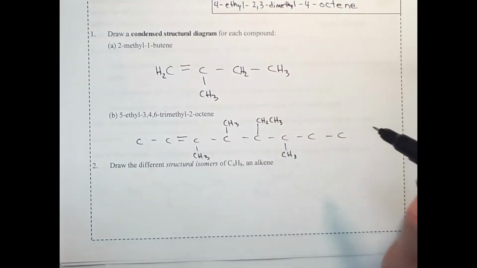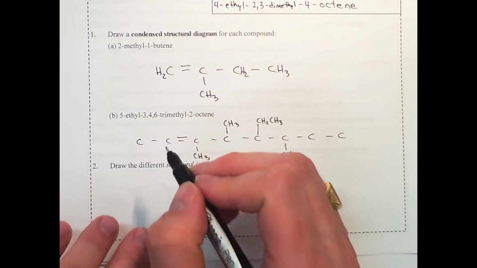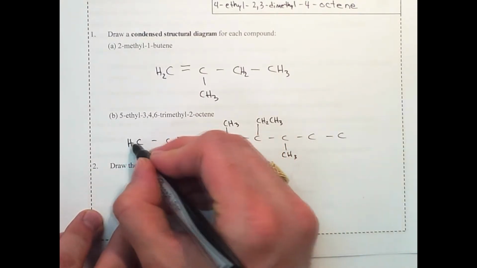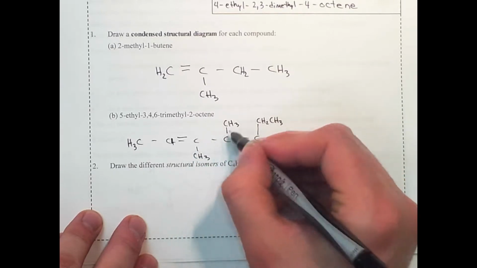Again, just literally writing these alkyl chains directly off my table. And now finally, we just fill in our hydrogens, so every carbon has 4. So 1 bond, I need 3 hydrogens. 1, 2, 3, I need 1, 2, 3, 4, 1, 2, 3.